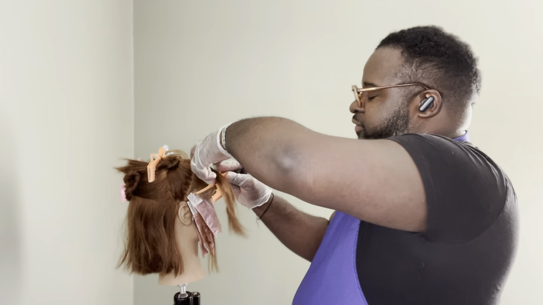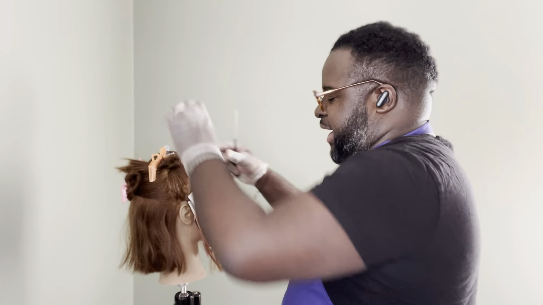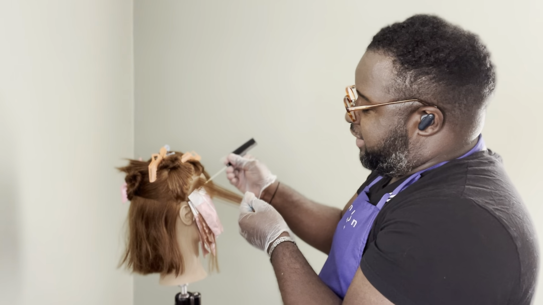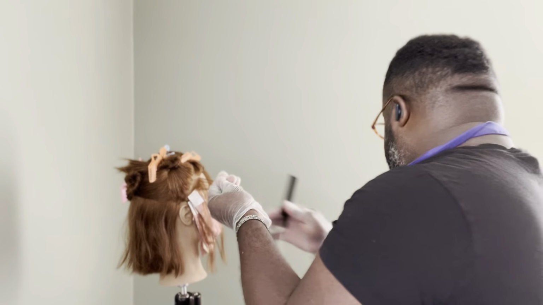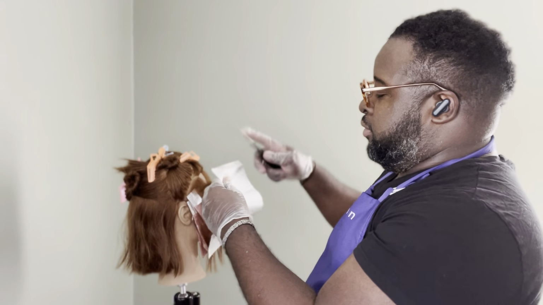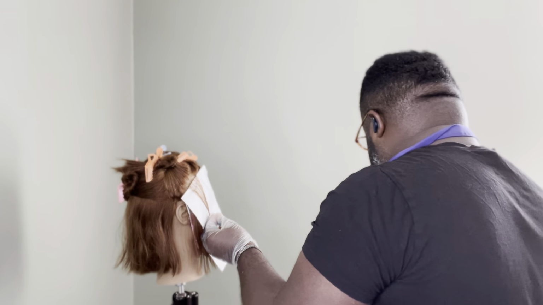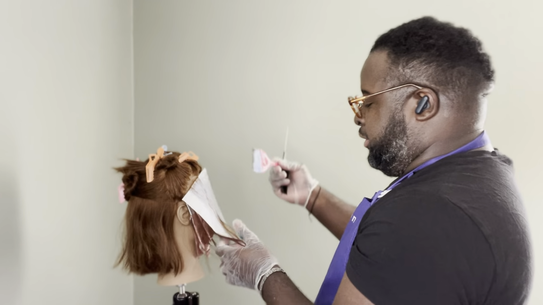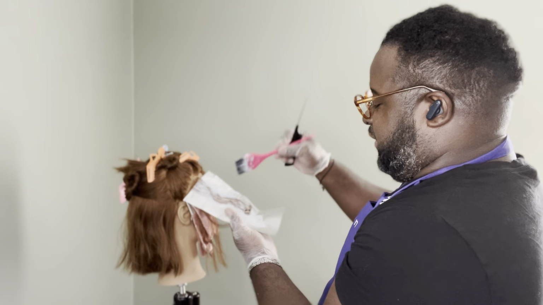I'm going to take another subsection, diagonal back, and I'm going to go ahead, nice fine baby light, and then I'm going to go ahead, lay this foil in. I'm going to take my lightener all the way to the end with this one as well. Just like that, making sure it's really nice and saturated.